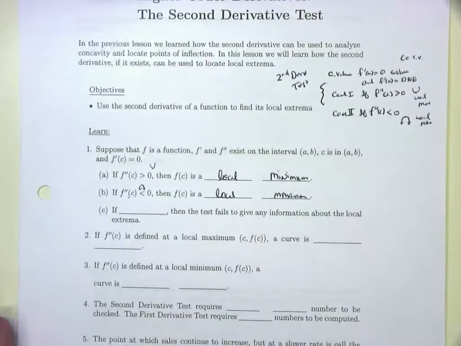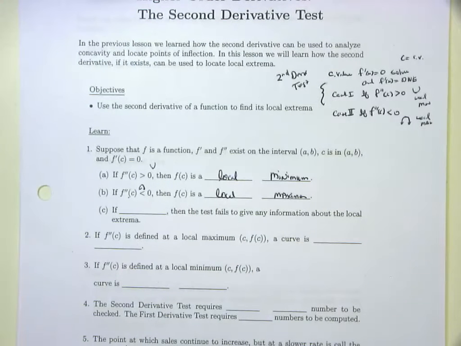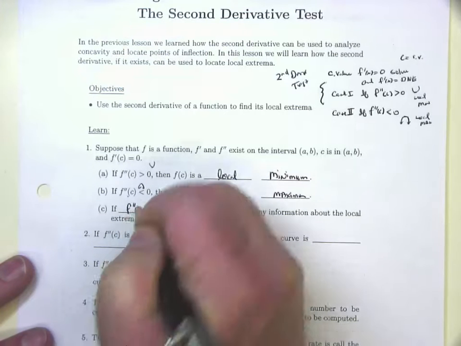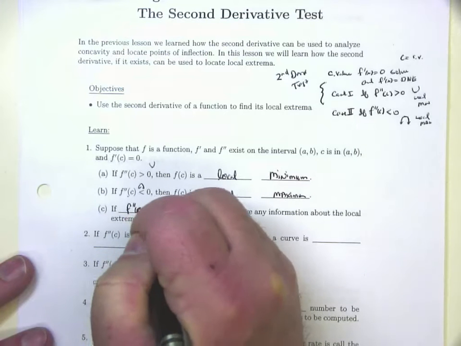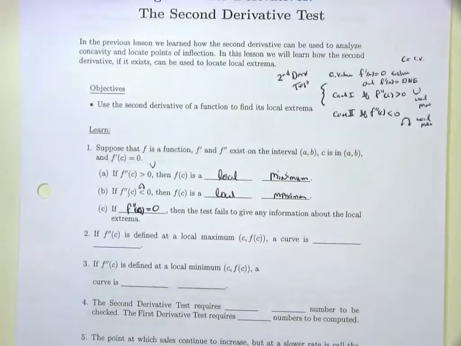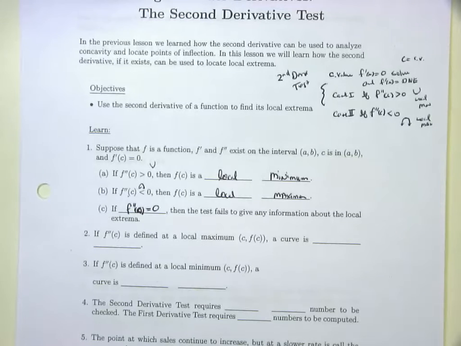However, there's one problem. You can either be greater than 0 or less than 0, but there's one other possibility. And that is if the second derivative at c, where I plug in c, is actually equal to 0, that means it's not going to be a maximum or minimum. This so-called second derivative test fails because it's more likely to be an inflection point. Okay?